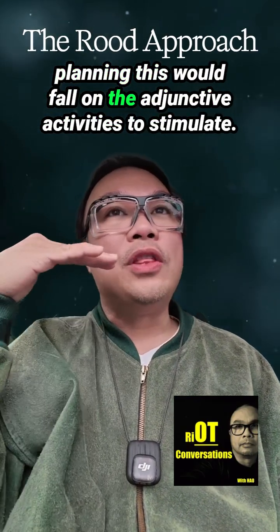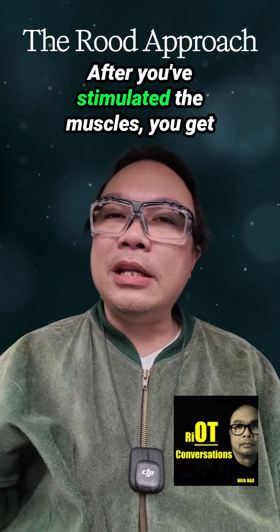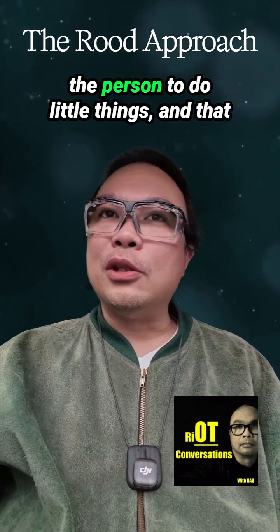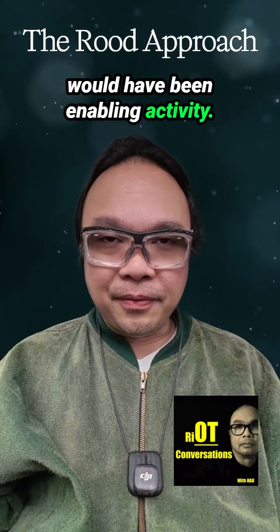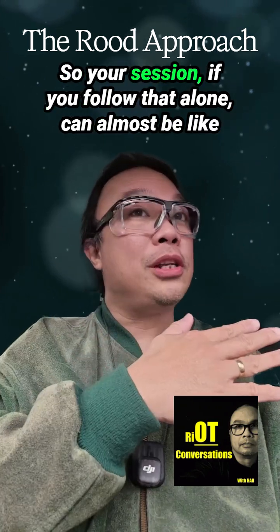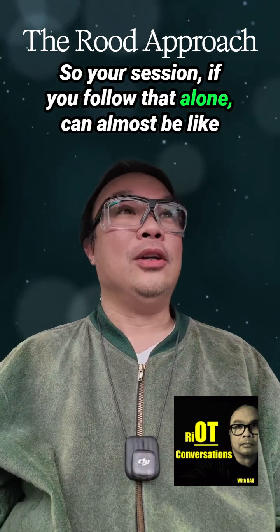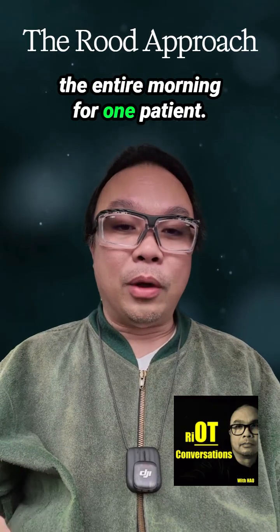This sensory stimulation would fall on the adjunctive activities. After you've stimulated the muscles, you get the person to do little things, and that would be the enabling activity. And after the enabling activity, you do the purposeful activity. So if you follow that alone, your session can almost be the entire morning for one patient.